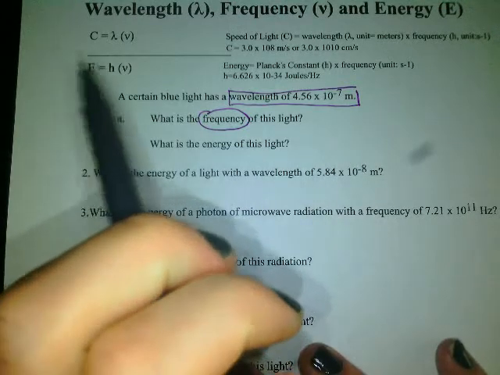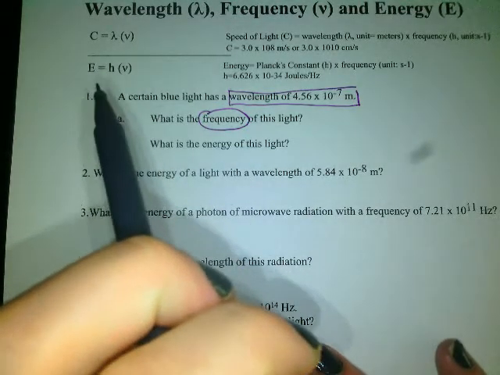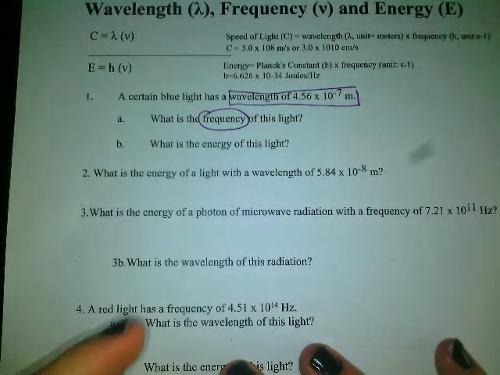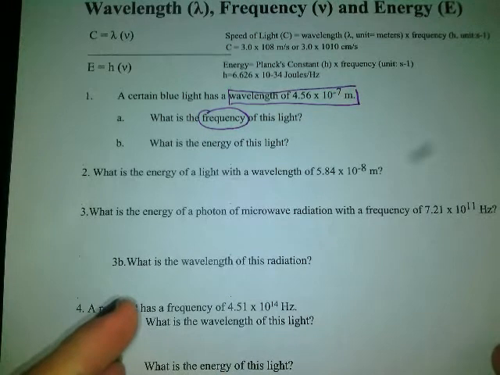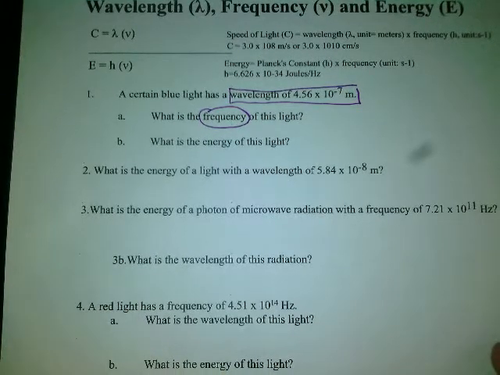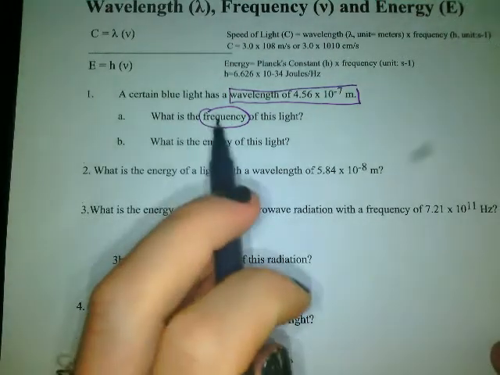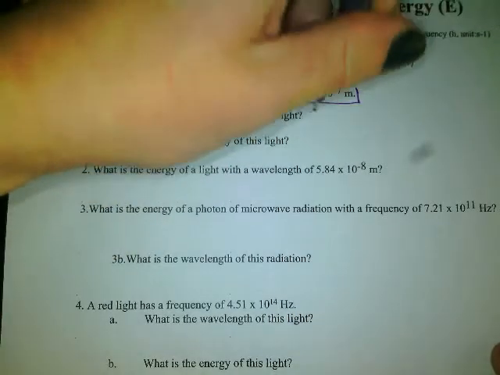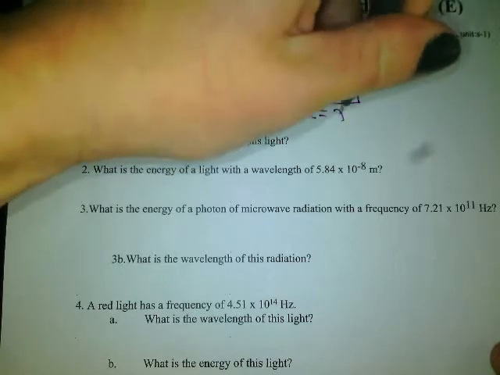Okay, I don't see anything about energy, so I don't think it's going to be that one. So I'm going to use this formula right here. C equals lambda V. The lambda is the wavelength, and we are looking for V. We are looking for frequency. So I'm just going to write that out. C is equal to lambda times V.